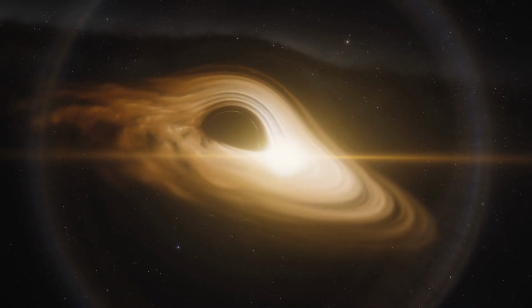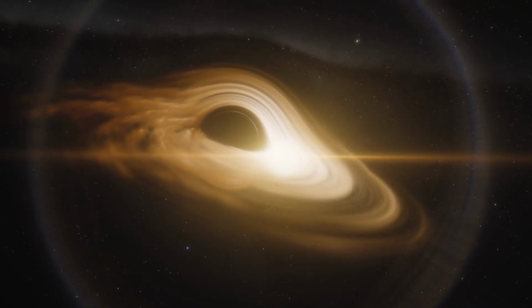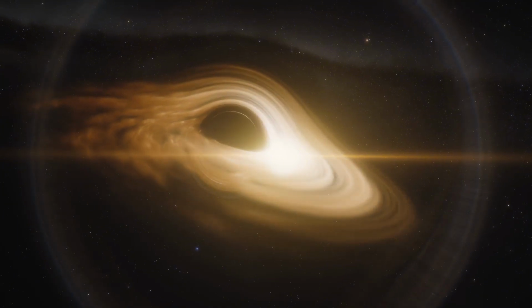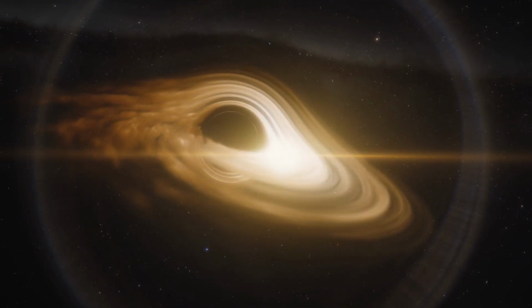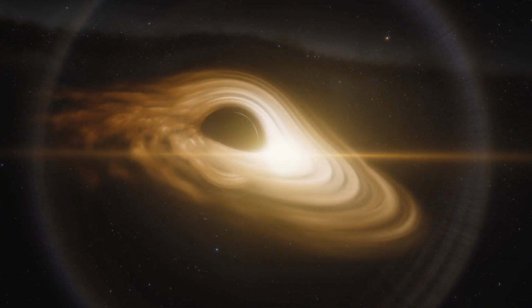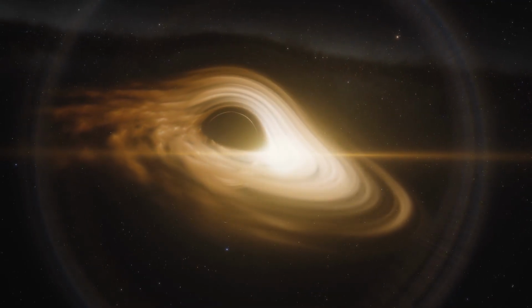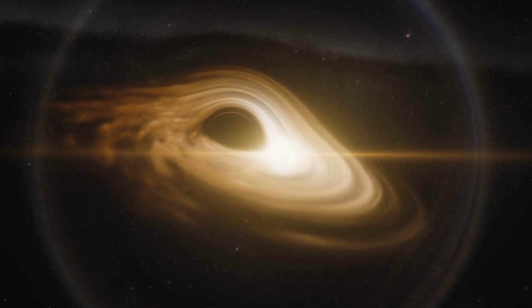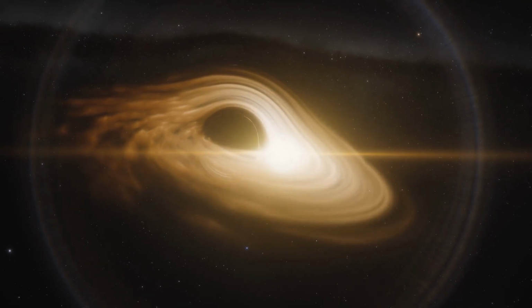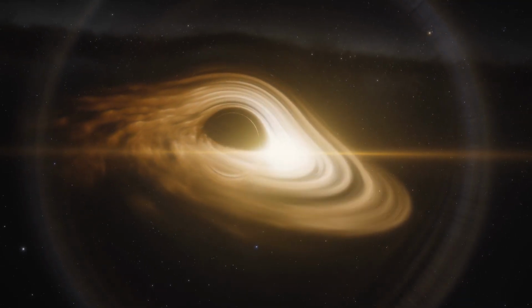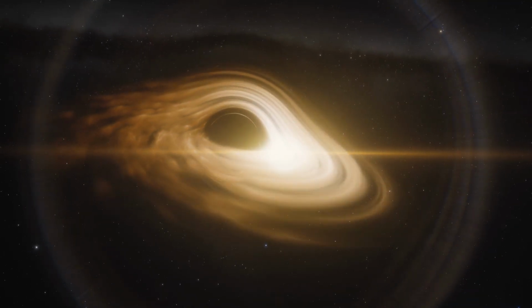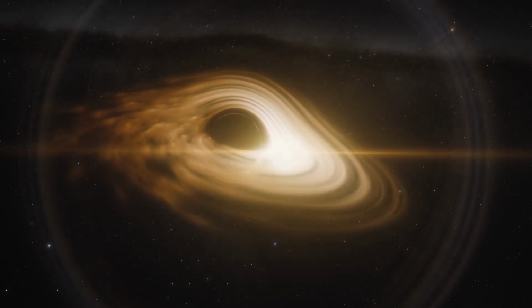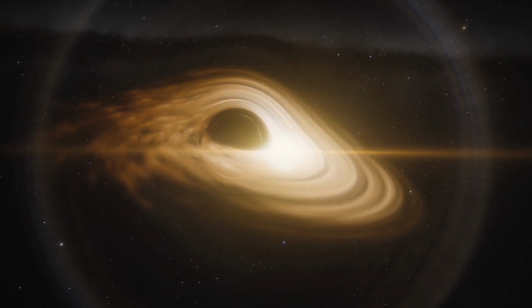This is encapsulated in the No-Hair Theorem, a principle in general relativity stating that black holes have no distinguishing features beyond these 3 quantities. 2 black holes with the same mass, spin, and charge are completely identical, regardless of what formed them. All other information about the original star has been erased.